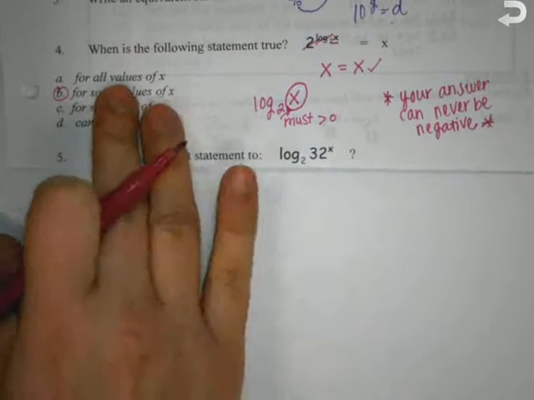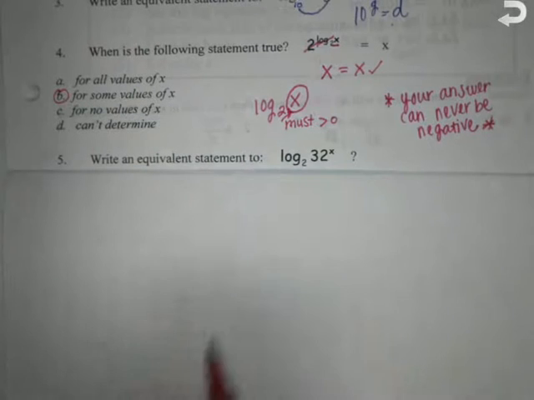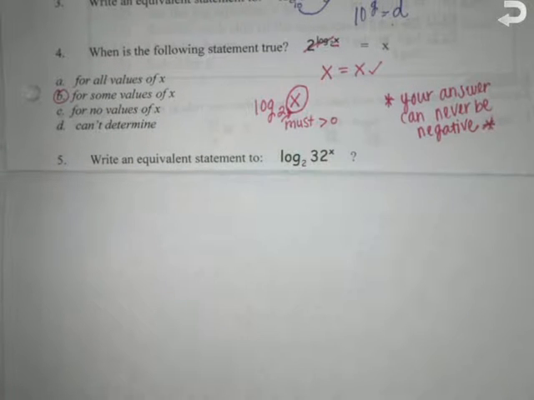What else can never be negative? The base can never be negative either. So your answer can never be negative, and your base can never be negative.